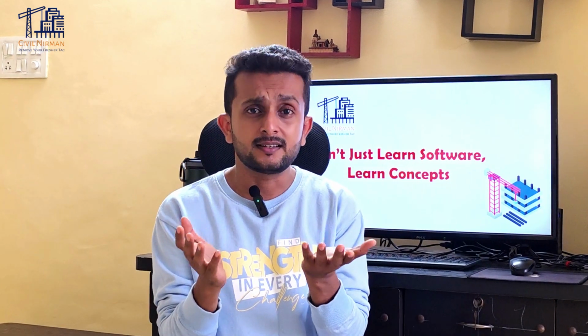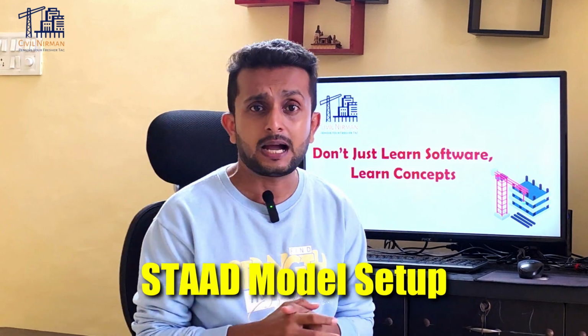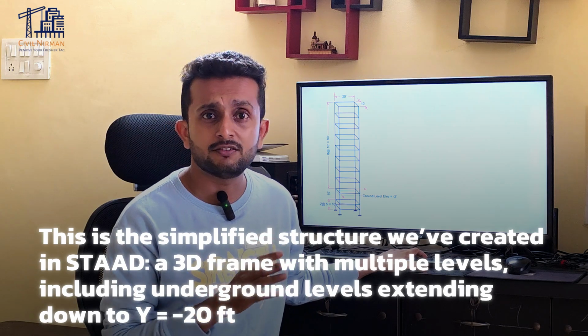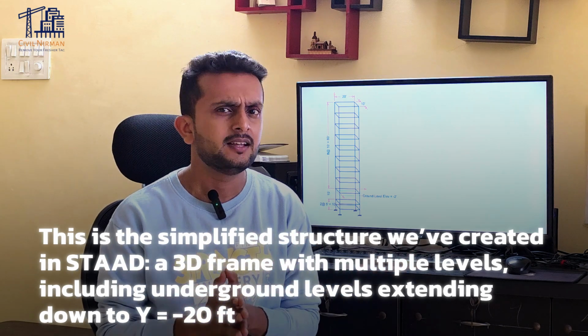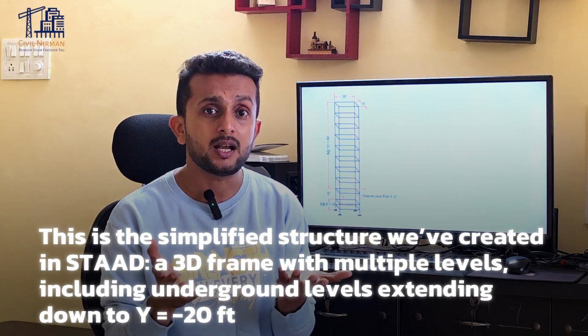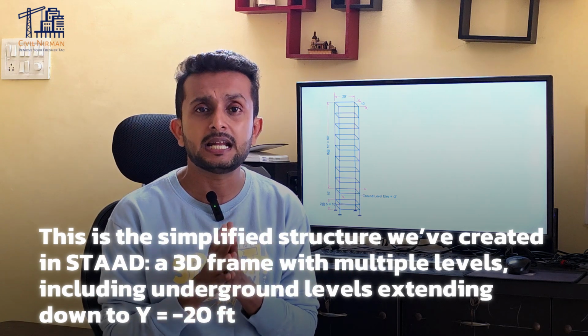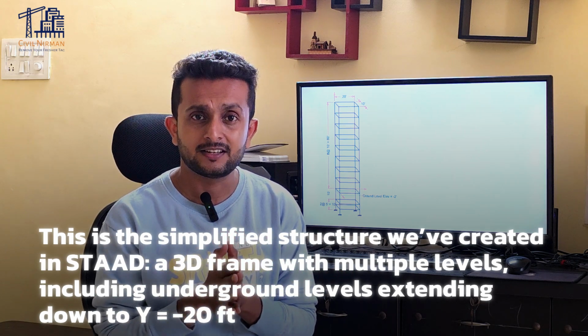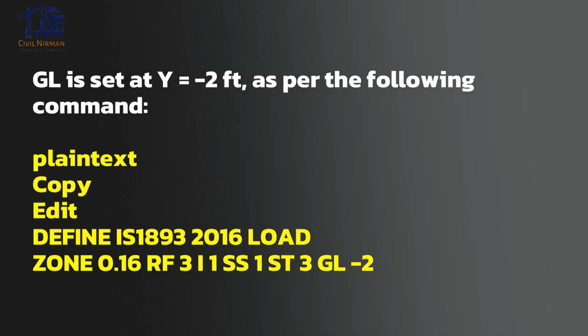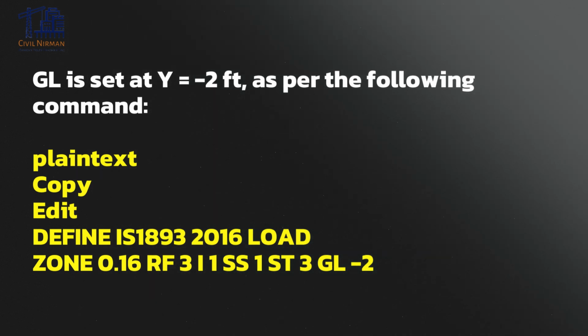So let's understand the STAAD model setup, how I have done it. See, this is the simplified structure we have created in STAAD. Basically, it's a 3D frame with multiple levels, including underground levels, which extend down to minus 20 feet. Here, GL is set at y equals minus 2 feet as per the following syntax, which you can implement in your STAAD model.